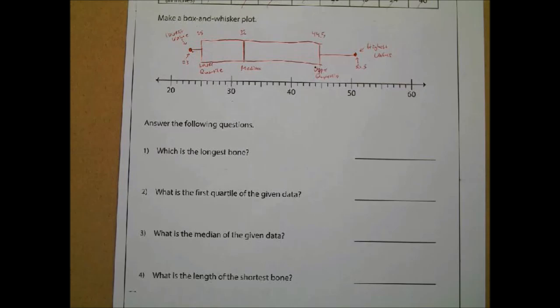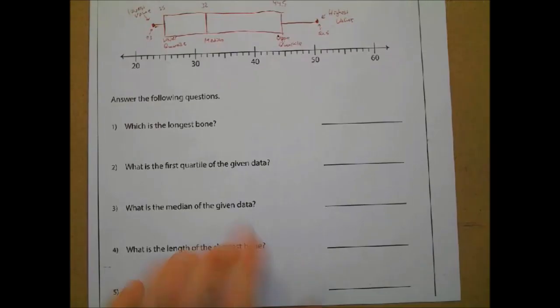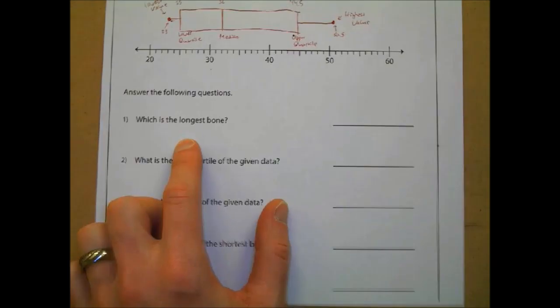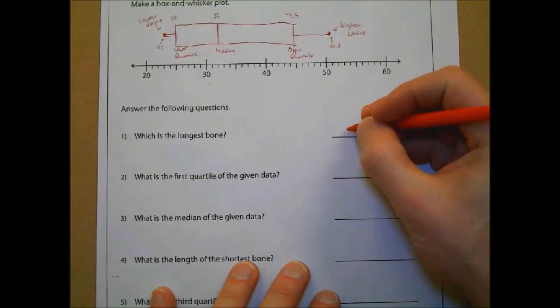Sure. So I would say maybe try recalculating. Okay, sorry. Hold on. Answers first, and then we'll get to your question. Okay. Which is the longest bone? The femur. Okay. And that's true in general.